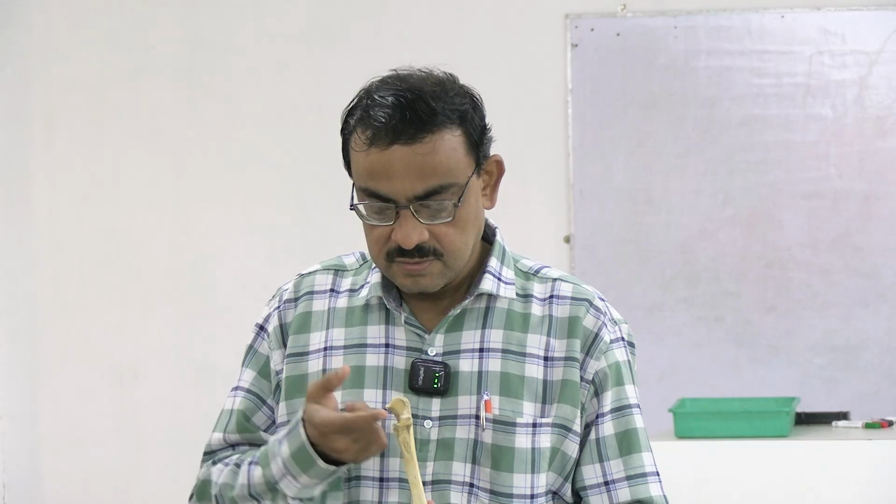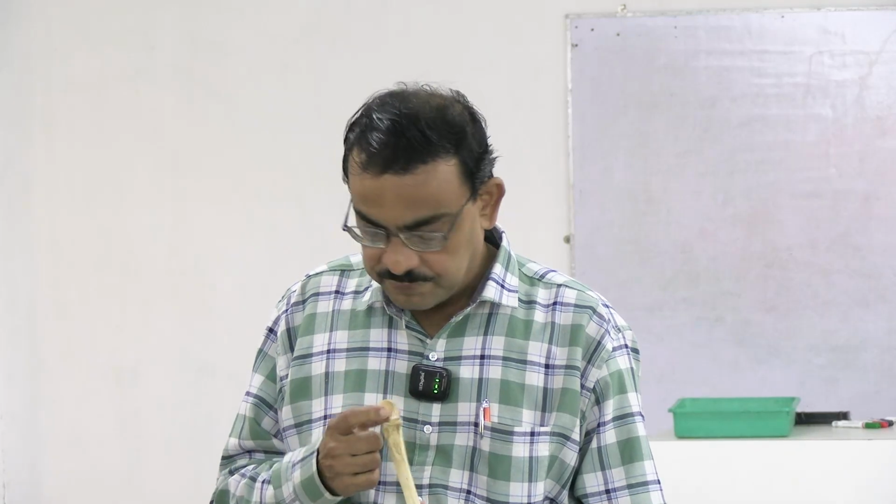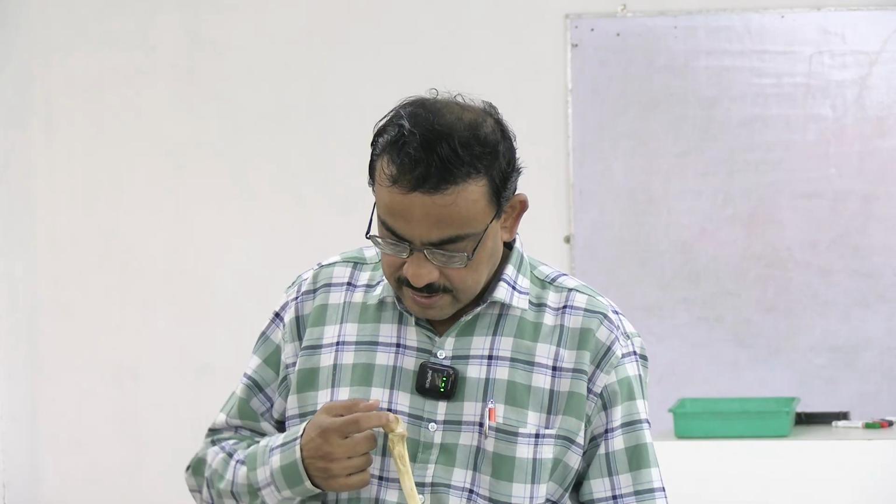And we are getting a smooth area in the inferior surface of this olecranon, and also over the superior surface of the coronoid process.